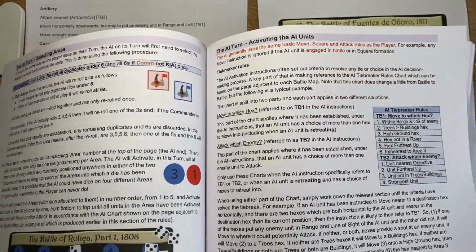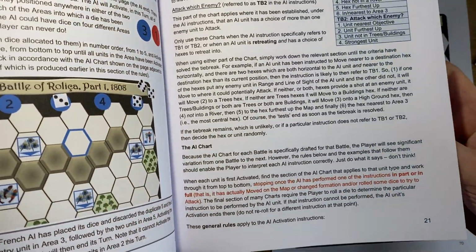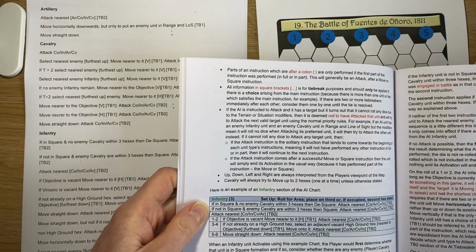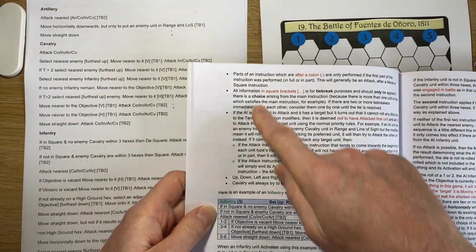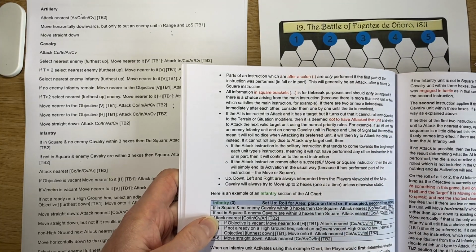There are then some bullet points here. There are some general rules, it says, that apply to the AI activation instructions. Again, bottom of page 21. So it's worth having a look at those 5 bullet points and probably reminding yourself of them each time you play for the first few runs that you have.